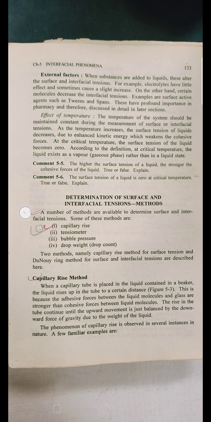effect of temperature. Now temperature should be maintained constant during surface tension measurement. આપણે કેવું રાખવું જોઈએ? During surface tension measurement the temperature should be very, very constant. We cannot fluctuate it. Okay, why? Because as the temperature increases, જેવી તમારો temperature increase થાય, surface tension decrease થશે.